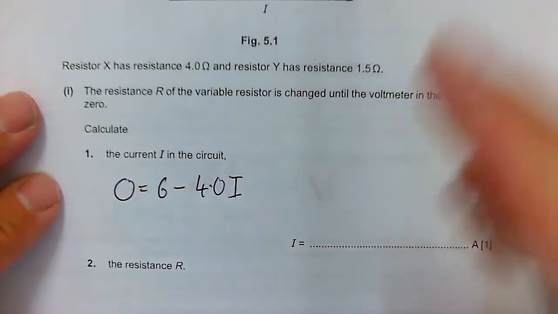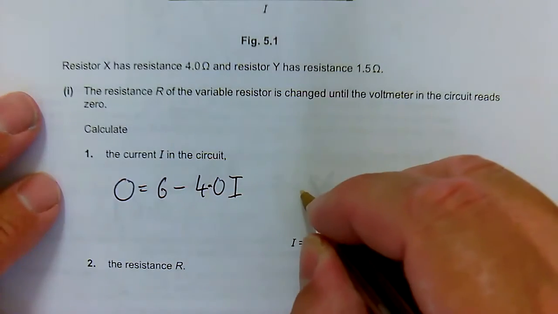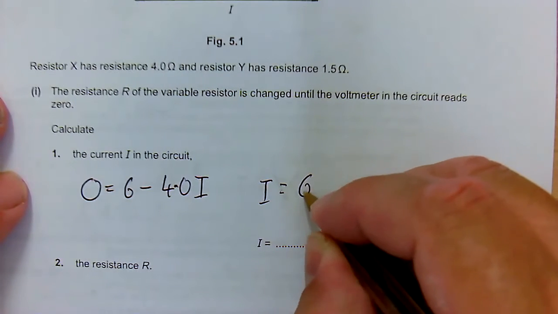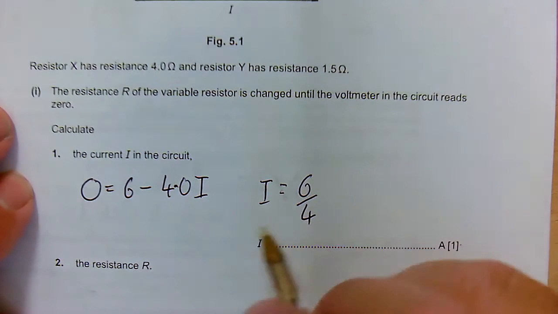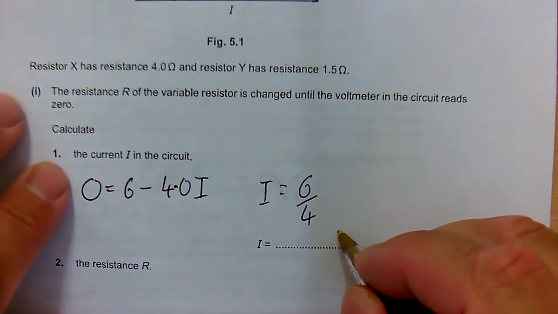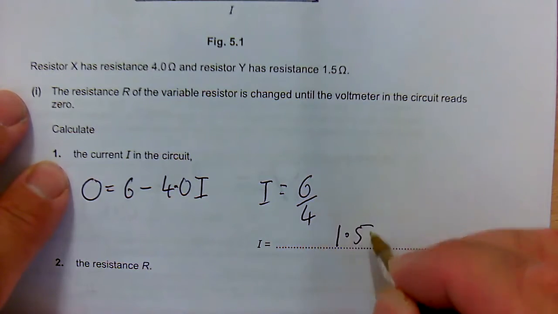As we move on, I is going to be 6/4. I'm not too bothered about the direction. So 6/4 is 3/2, which is 1.5 amps.